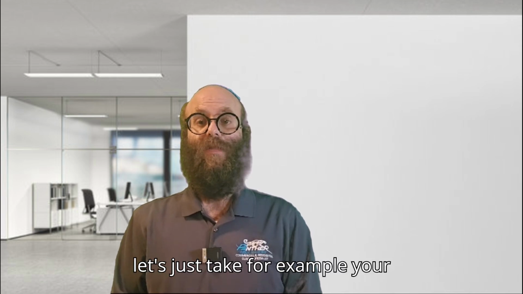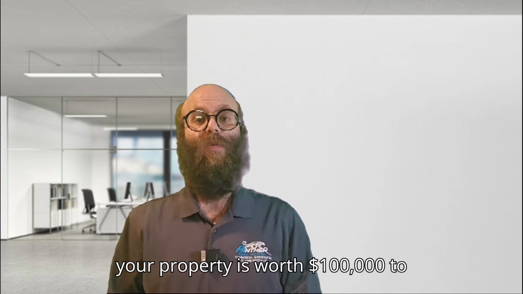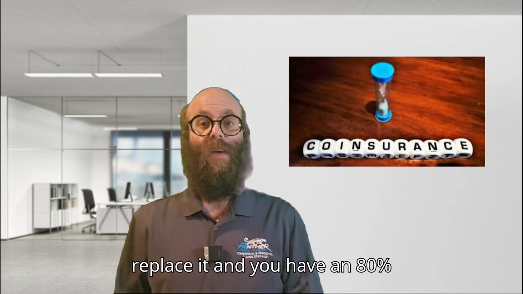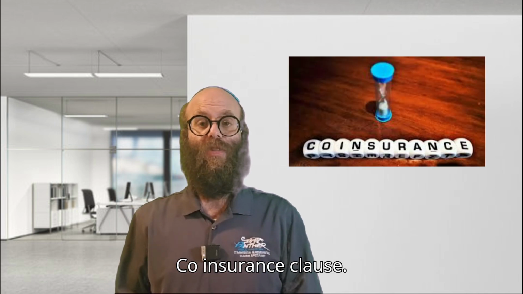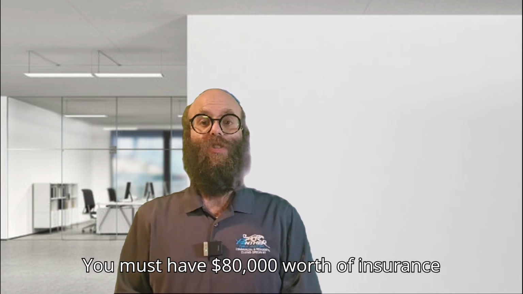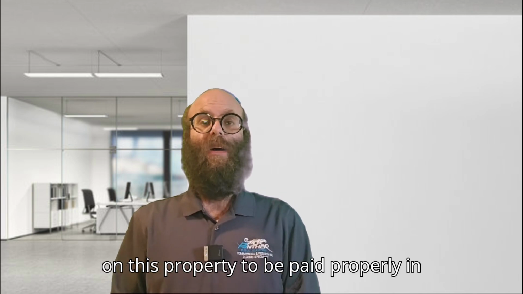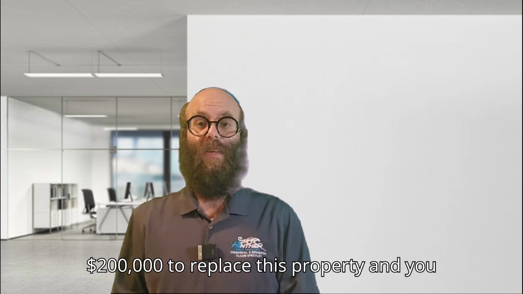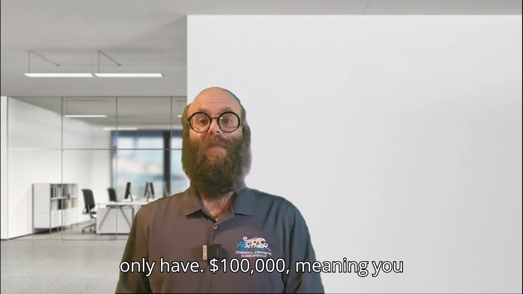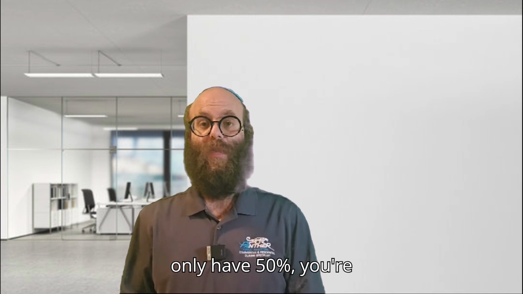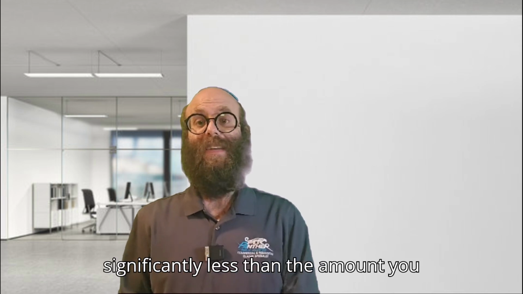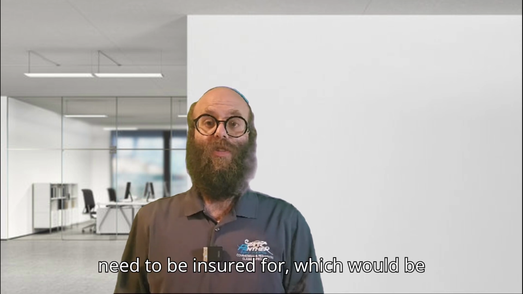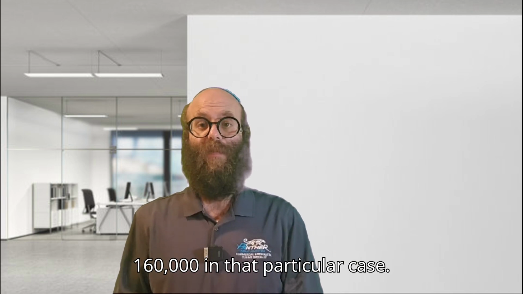So let's just take, for example, your property is worth $100,000 to replace it, and you have an 80% coinsurance clause. You must have $80,000 worth of insurance on this property to be paid properly in the event of a loss. Now, if it would take $200,000 to replace this property and you only have $100,000, meaning you only have 50%, you are significantly less than the amount you need to be insured for, which would be $160,000 in that particular case.